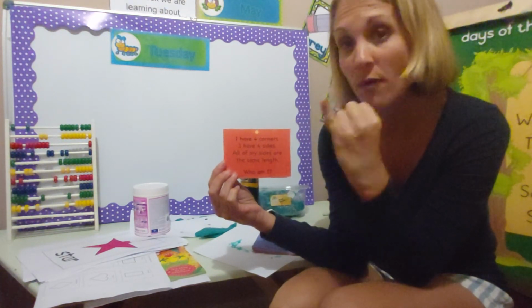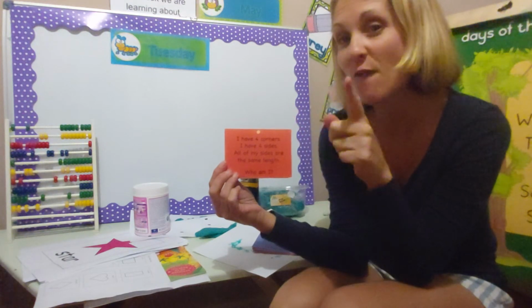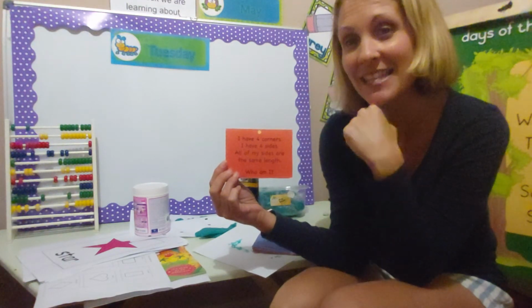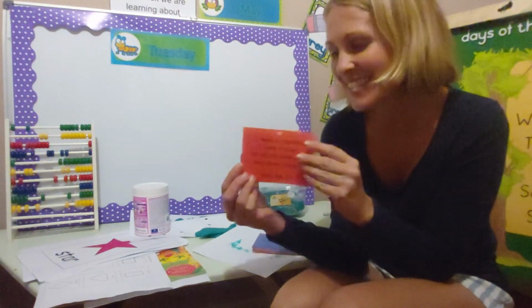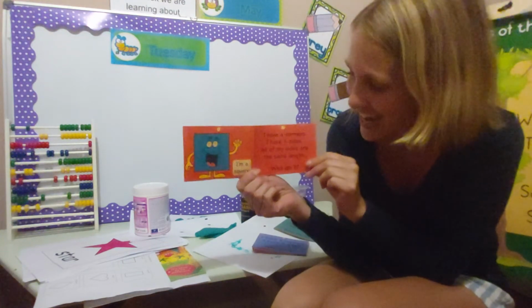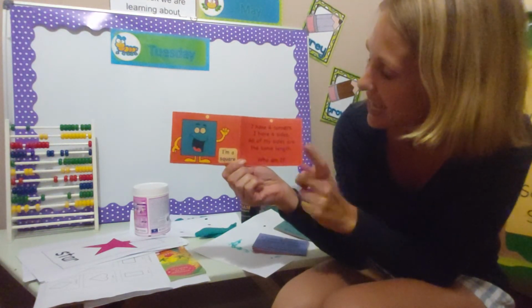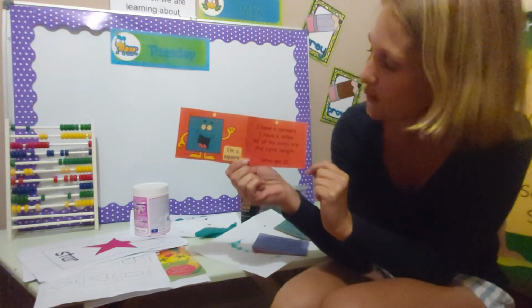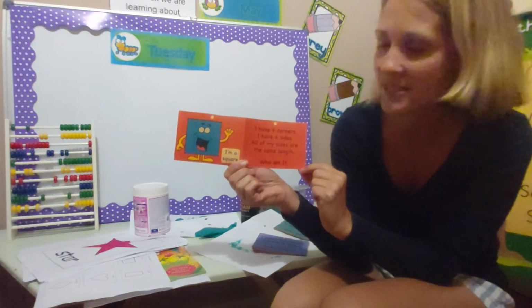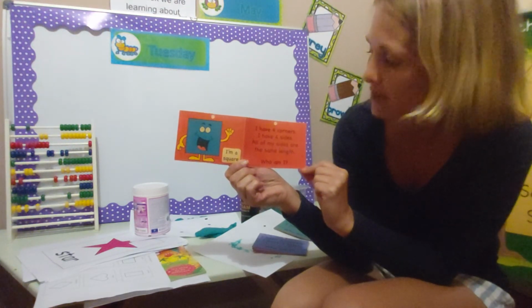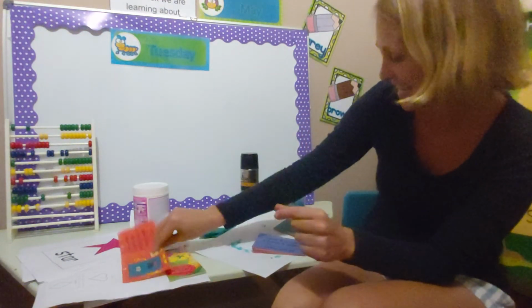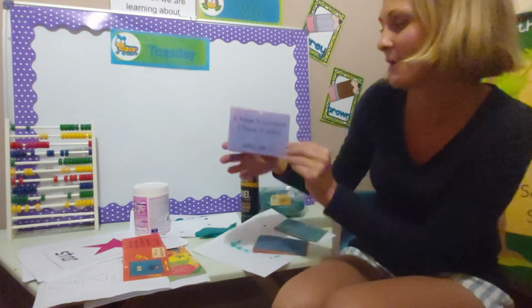But now, does a rectangle or a square have 4 sides that are exactly the same? Well done, a square. I am a square. I have 4 corners, 4 sides, and all my sides are the same length. Well done. Let's try this one.